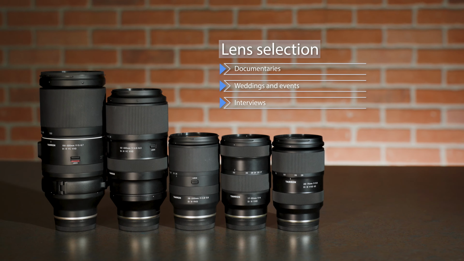Well, one option is to use an everything zoom. This is a lens that can shoot everything you throw at it. It has a wide zoom range from wide angle to telephoto that allows you to capture different perspectives and angles without changing lenses. It also has a fast aperture, which means it can perform well in low light situations and create a shallow depth of field.